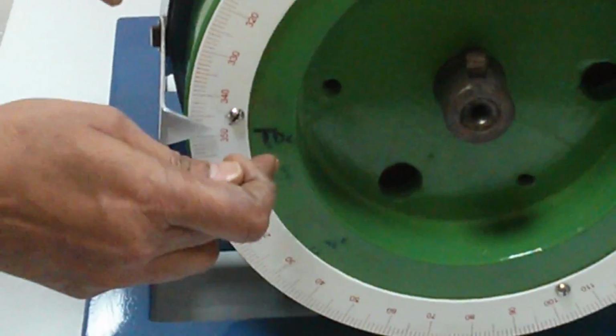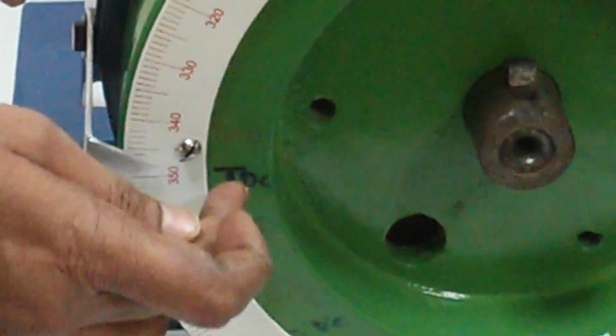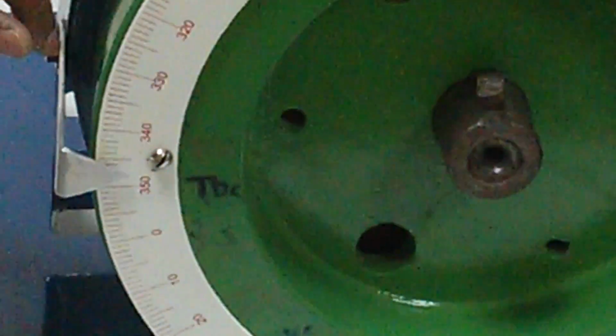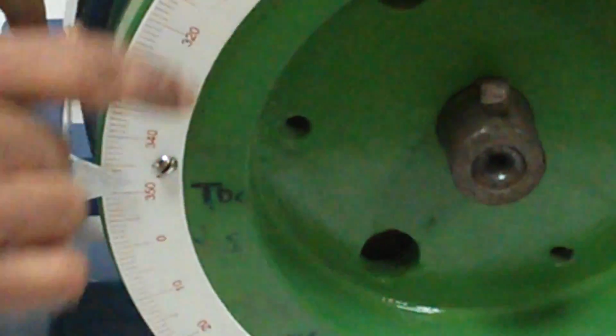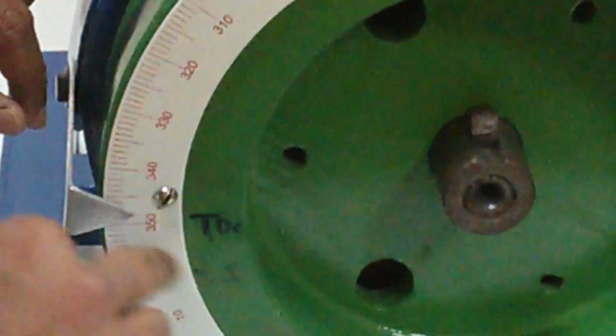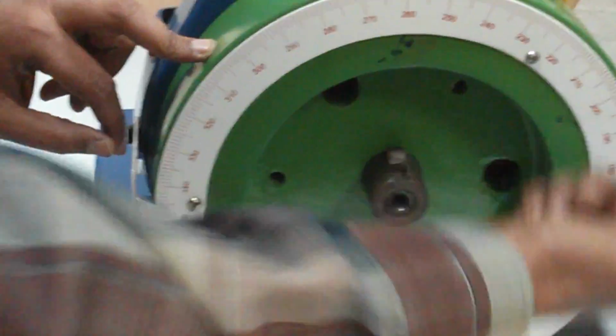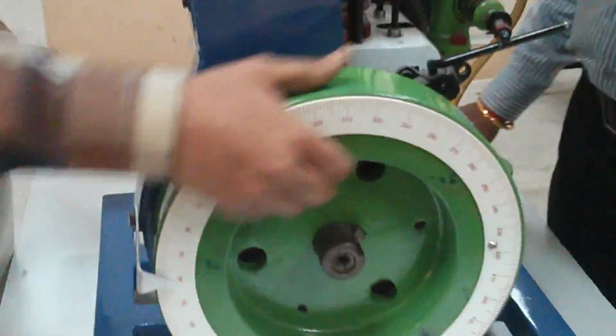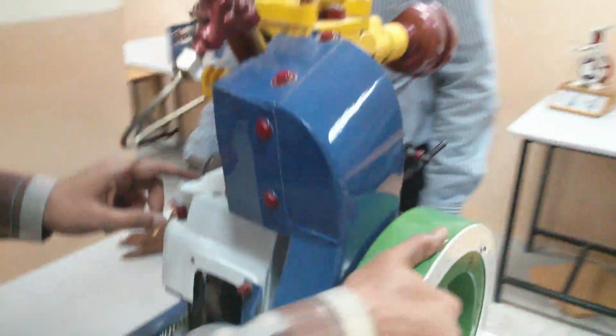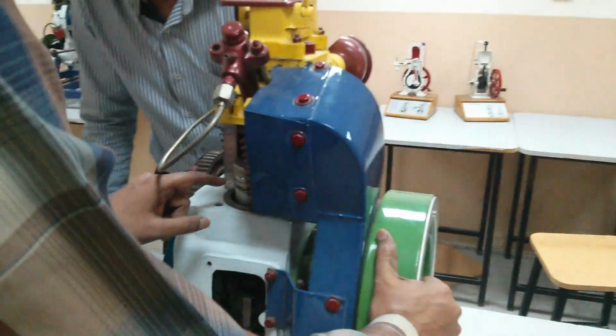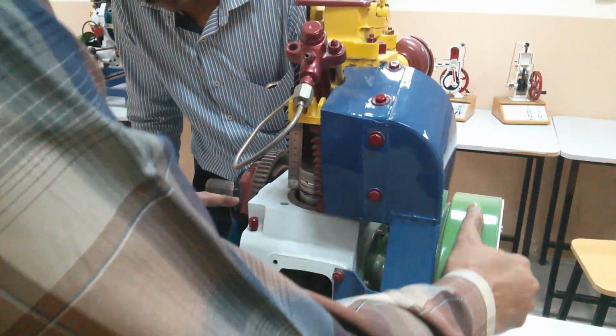There is an indicator over here. Just make a mark and write that this is the TDC of the engine. Once TDC is marked, your BDC would be diagonally opposite to that. That is, after 180 degrees you find the BDC, or you can actually rotate this, and when the piston reaches the bottom dead center, then also you can mark that as your bottom dead center.